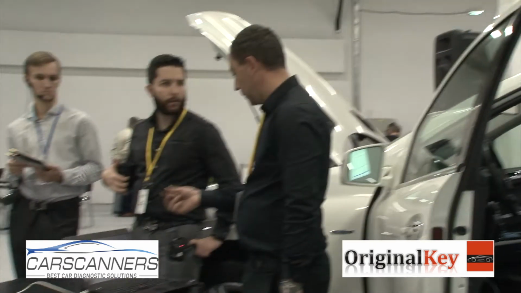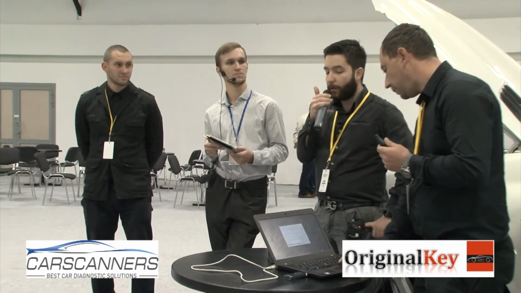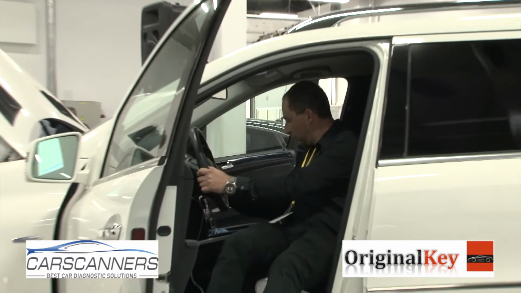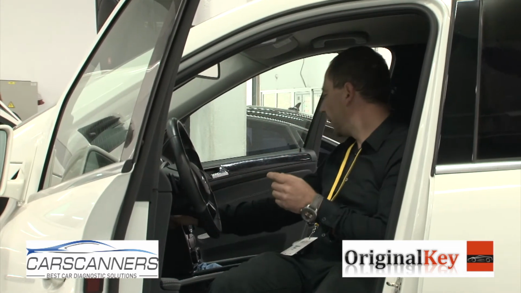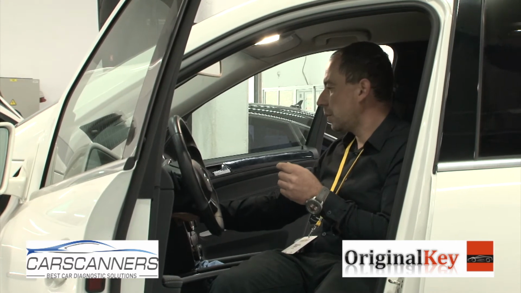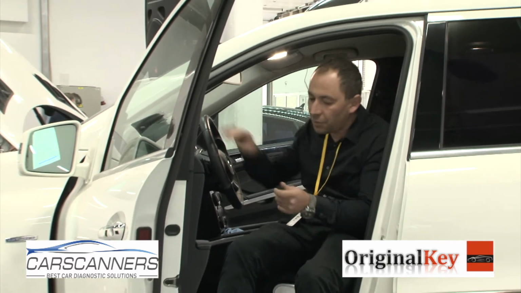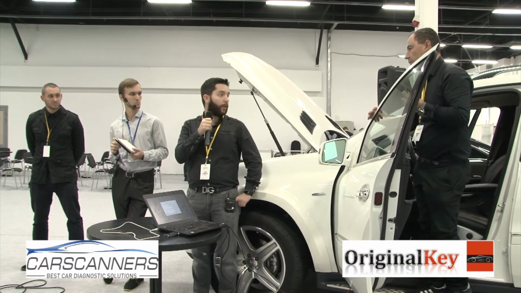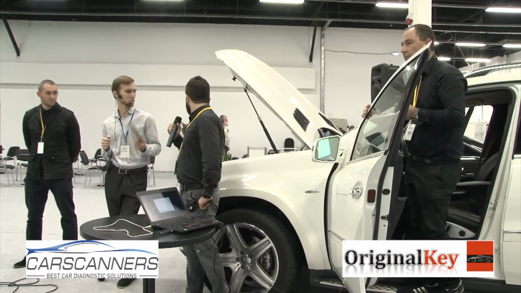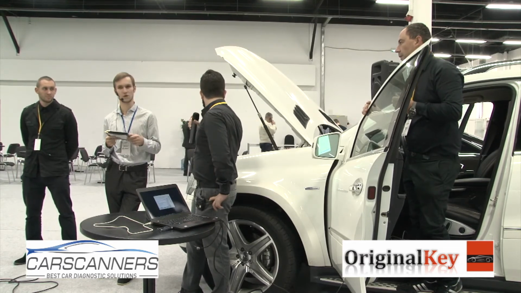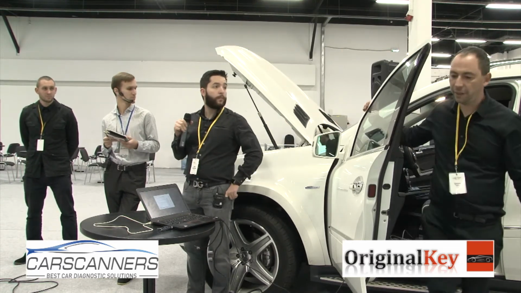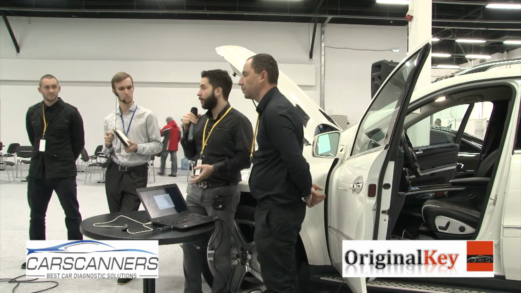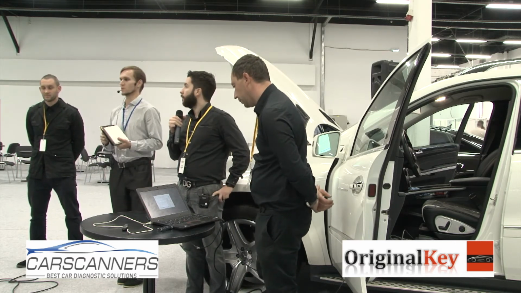So the key is programmed and now it should start the car. After starting the car once, the remote control also works. So basically, this is how the key programming procedure works inside the vehicle.